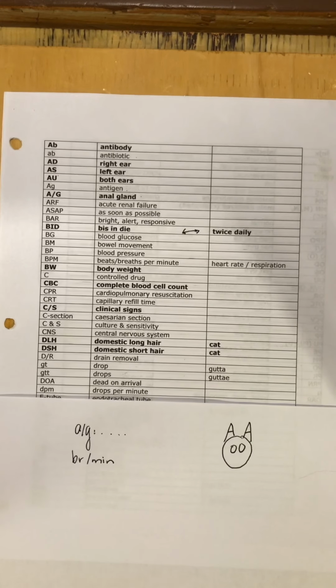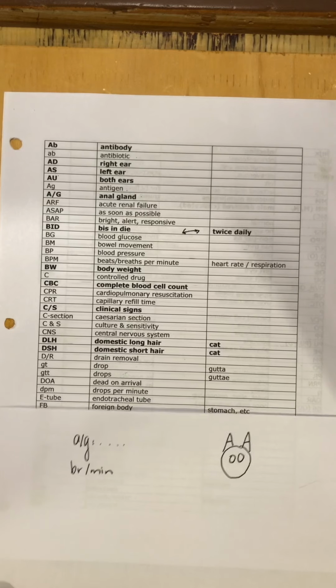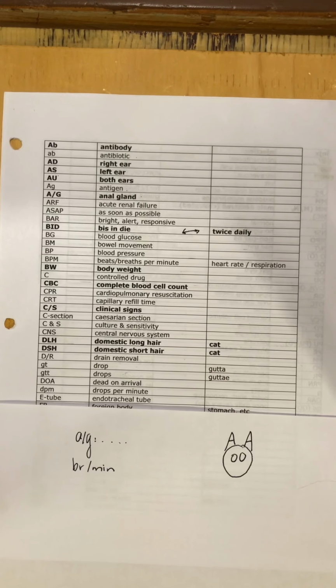DPM stands for drops per minute. When we're talking about drops per minute, we're talking about a fluid rate. So when we have an animal on IV fluids, we can control how much fluids they're getting using drops per minute. An E-tube or an ET tube stands for endotracheal tube.